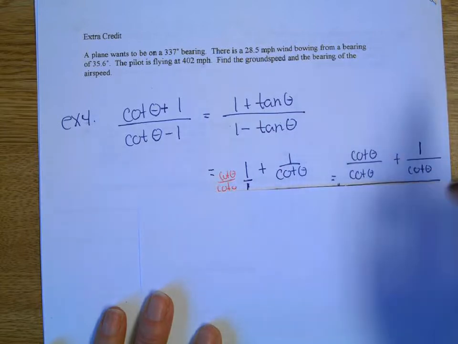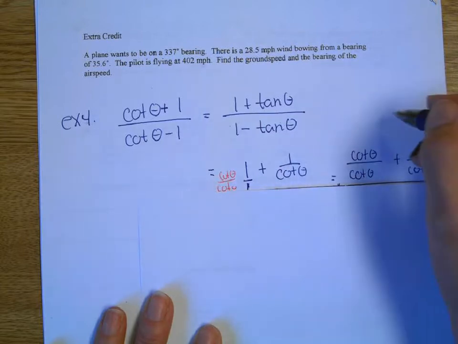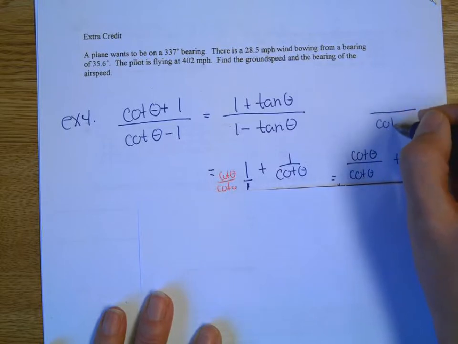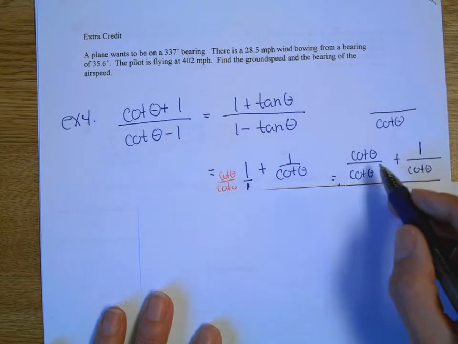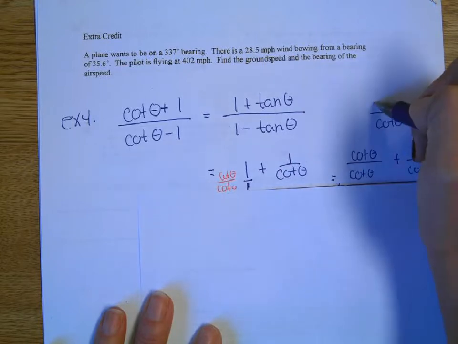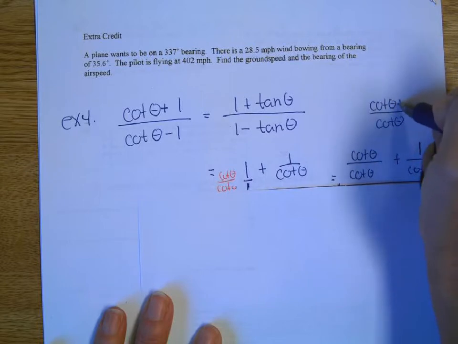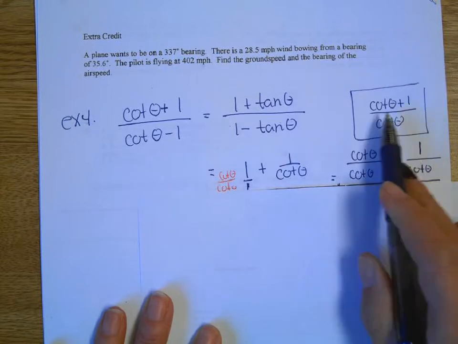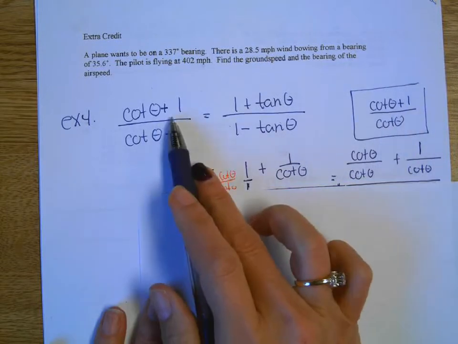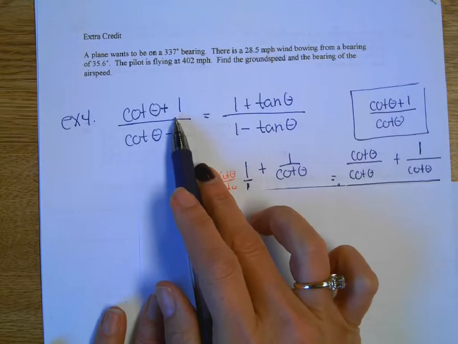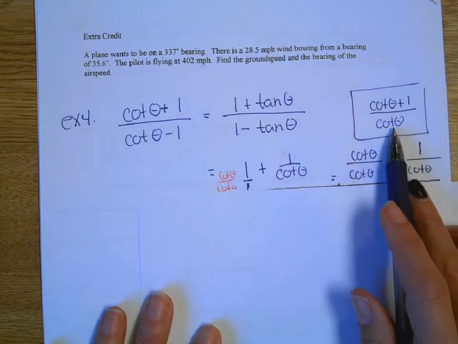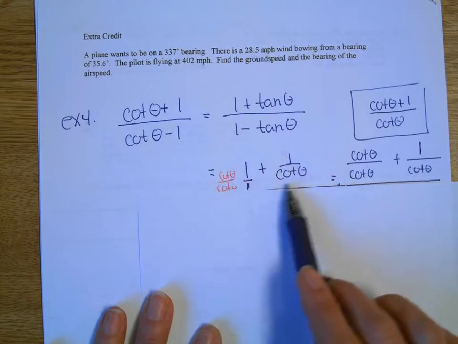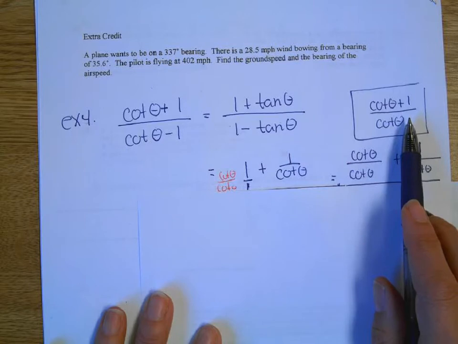Can I write it up and not confuse anybody? Can I go upwards here, because I ran out of room? You would write it sideways though. Cotangent is my common denominator, and I've got cotangent plus 1. Okay, so there's my top fraction for now. Look, I got a cotangent plus 1 in it, and I wanted a cotangent plus 1, so we're probably on the right track. Yes, there's a denominator there, but I'm not done with this problem. That's just the numerator brought together as a single fraction.